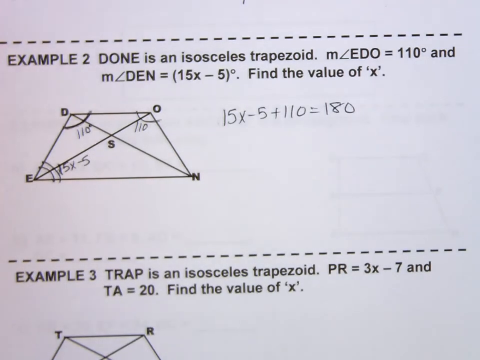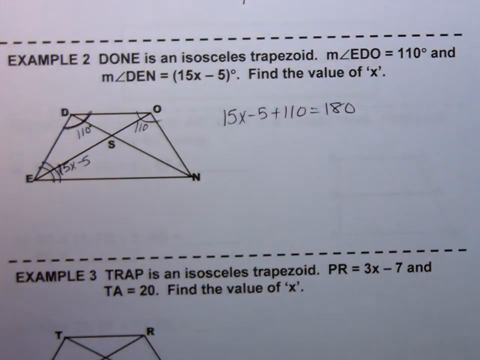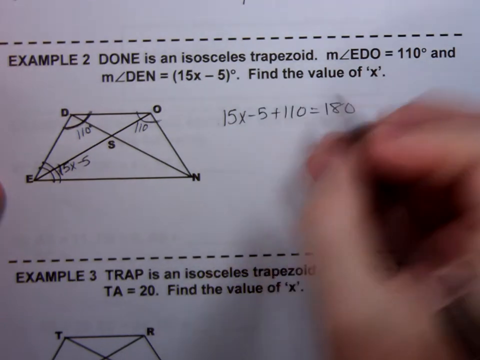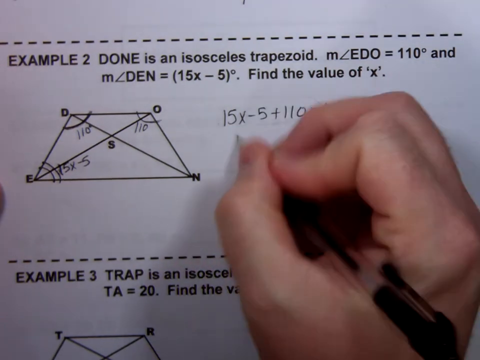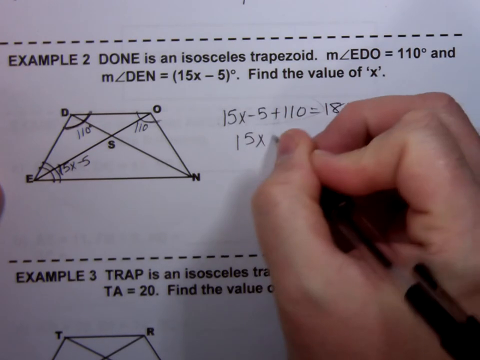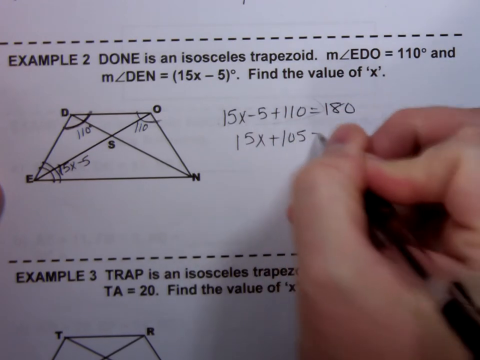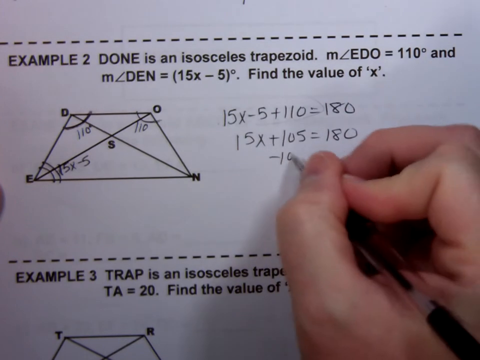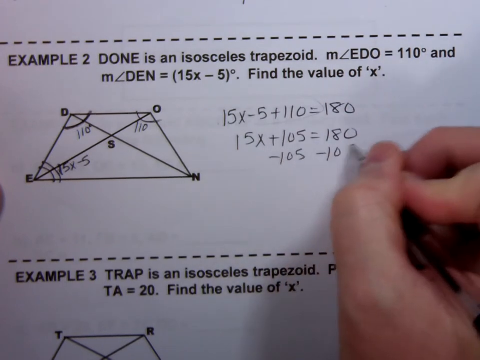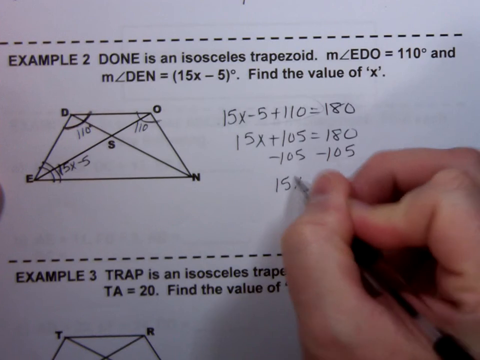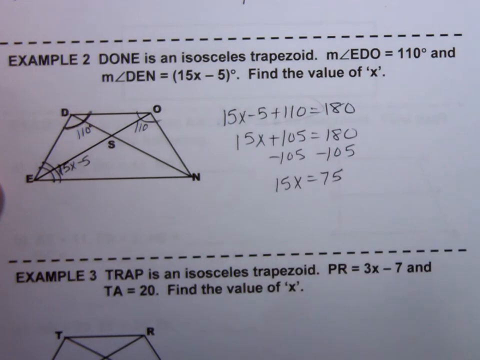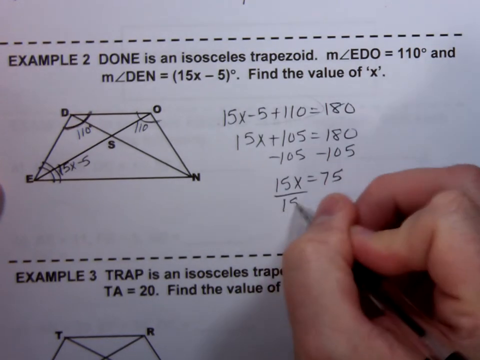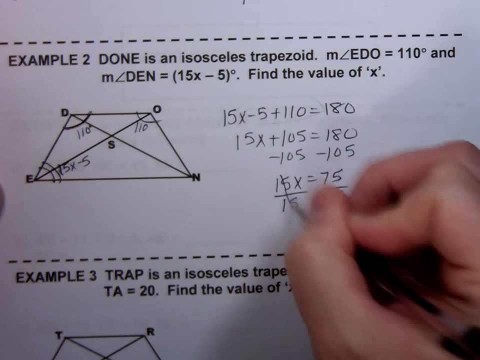So we got our equation set up based on what we know about isosceles trapezoids, and from here we just got to solve. So we combine like terms here. Negative 5 plus 110 is 105. We want to get x by itself, got to get rid of that 105. It was being added, so I'll do the opposite and subtract it. And then it's being multiplied by 15, so if I want to get rid of that 15, I do the opposite and I divide by 15.